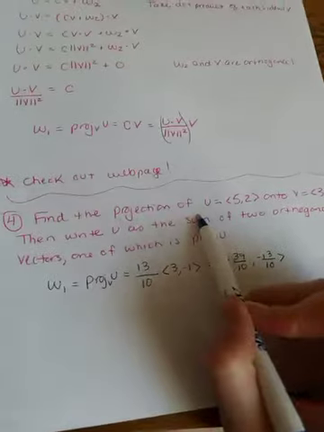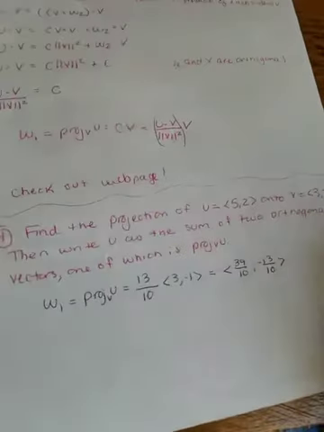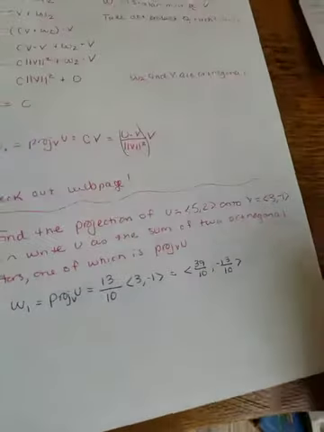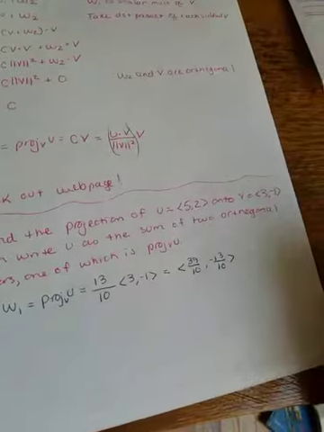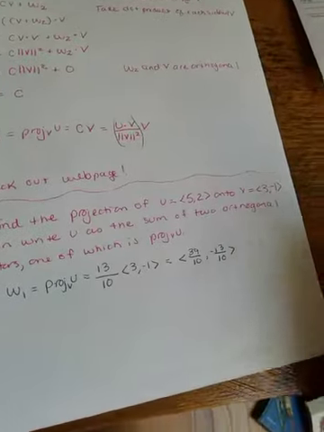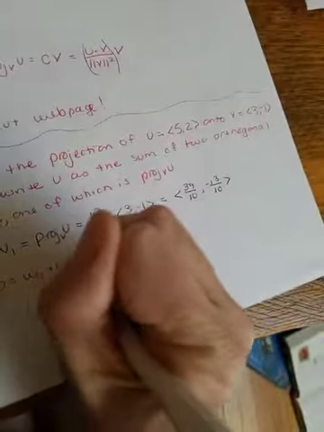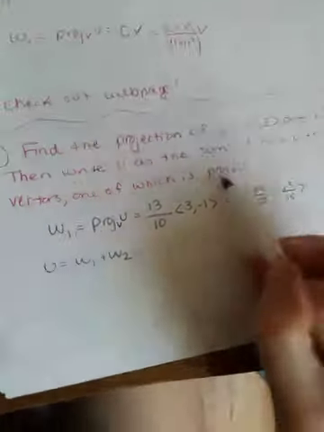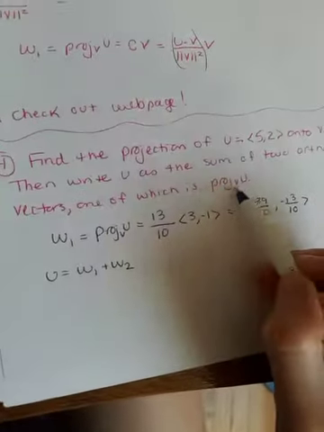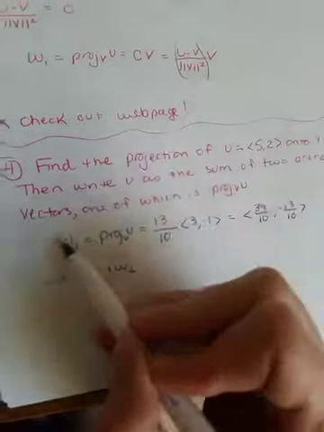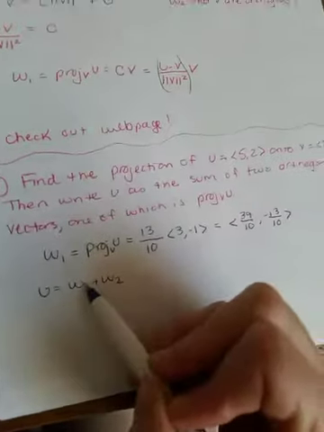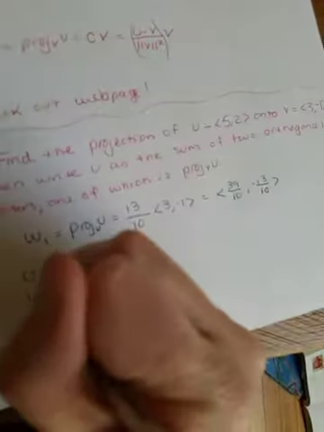All right, second thing, write U as the summation of 2 orthogonal vectors. I know that U is equal to W sub 1 plus W sub 2, and one of them is the projection of U onto V. Well, that's W sub 1, so I already have W sub 1. I have to find W sub 2.